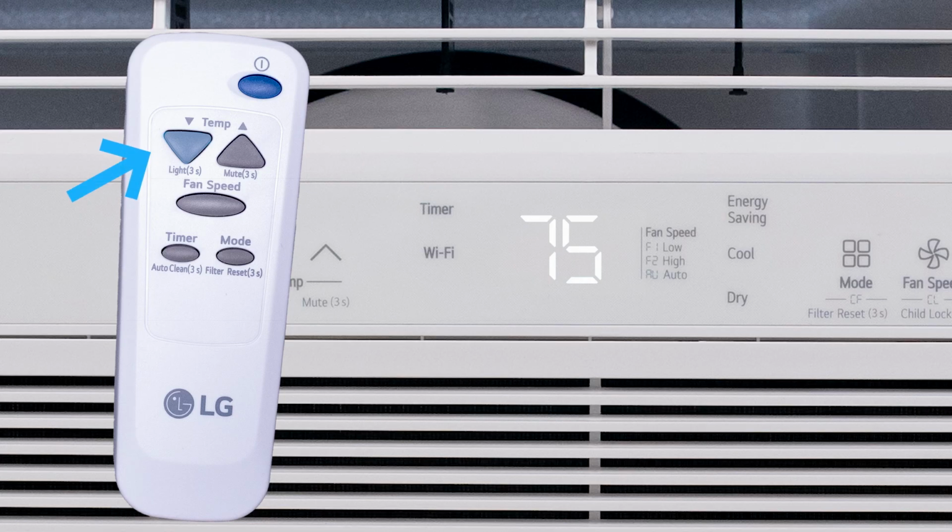If you push and hold the down arrow, you can turn the light on the control panel on or off. If you select any other button when in this mode, the control panel will illuminate for 5 seconds, allowing you to view your settings. You can choose to mute the sound of the controls on or off by pushing the up arrow and holding for 3 seconds. You'll see OF in the display when turned off.